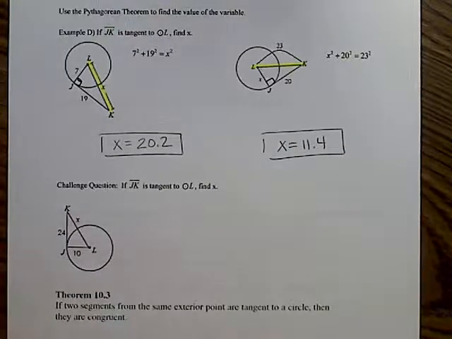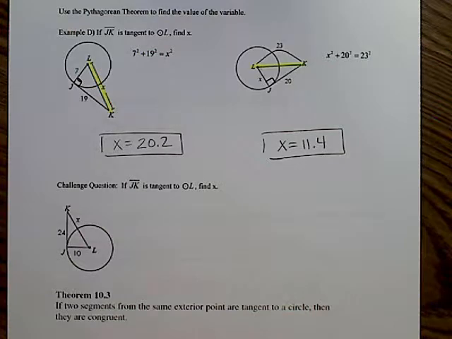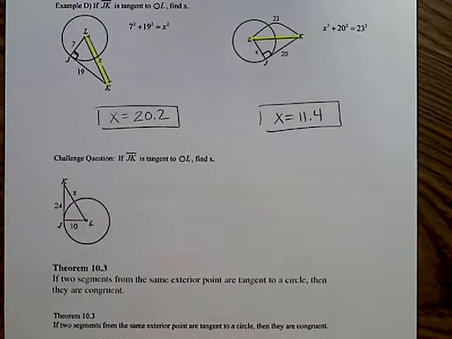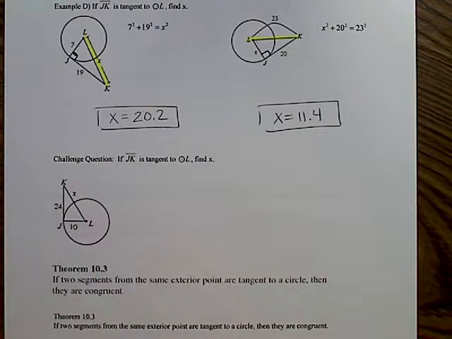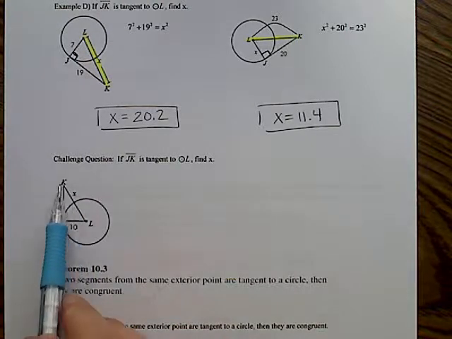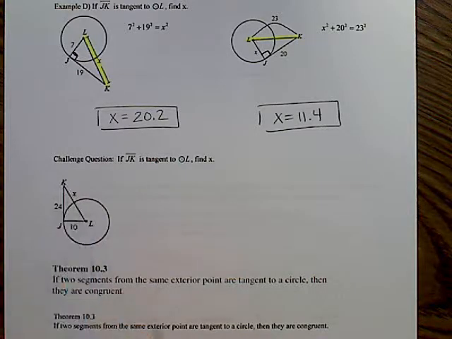And if you use the Pythagorean theorem, you should end up with x equals 20.2 for the first one and x equals 11.4 for the second one. All right, this next question is a challenge question. We still know that segment JK is tangent to the circle. However, this x right here is not representing the whole segment KL. It's only representing this part right here.